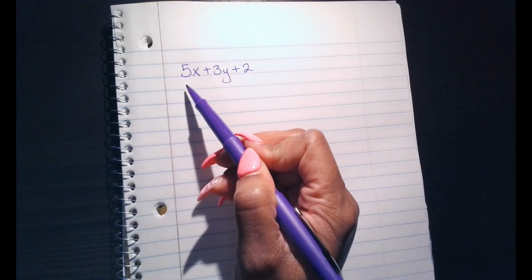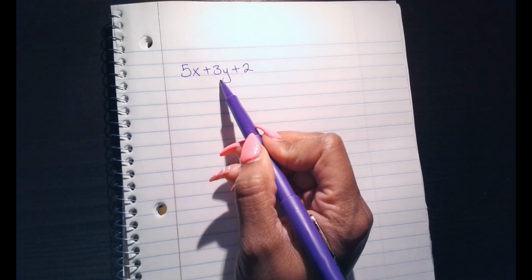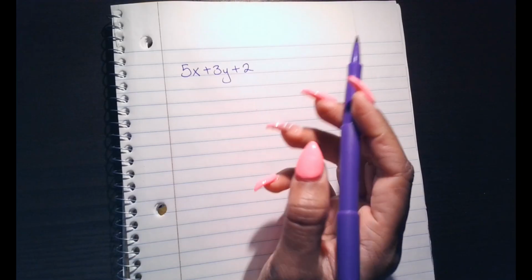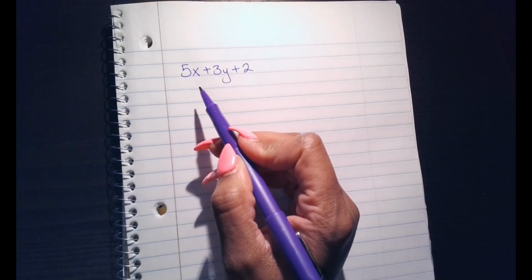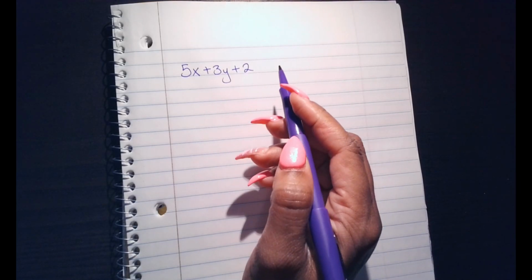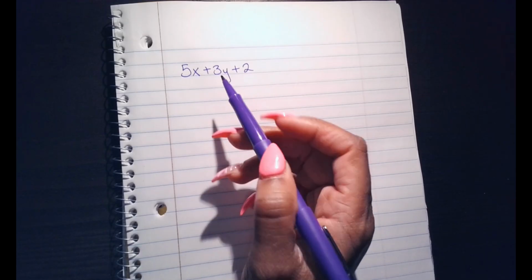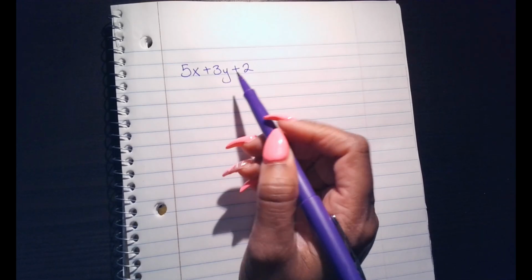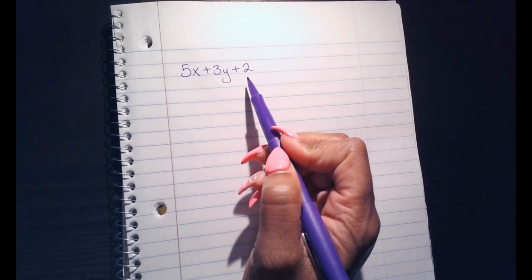I have written down three terms: 5x, 3y, and 2. If you notice, they are separated by operations. So I have three terms written down. Some may think that I could add these together, but I cannot, because one term has an x variable, another term has a y, and the last term is a constant.